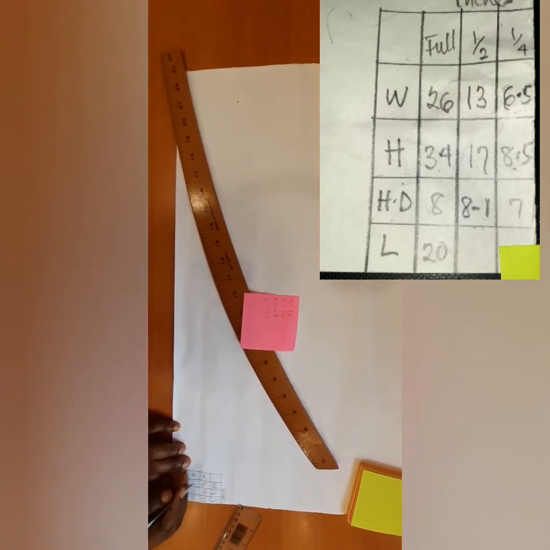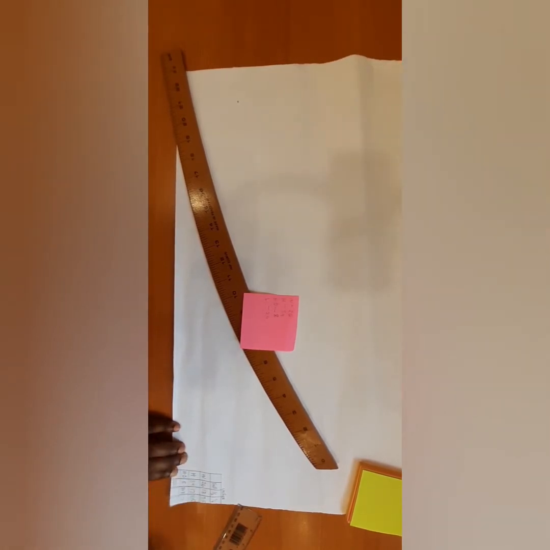All right, our hip depth, we're just going to be taking away 1 from it, I'll explain as I go on, which will give us 7. We're not dividing the hip depth because it's a vertical measurement. All right, that done, let's get right into drafting.